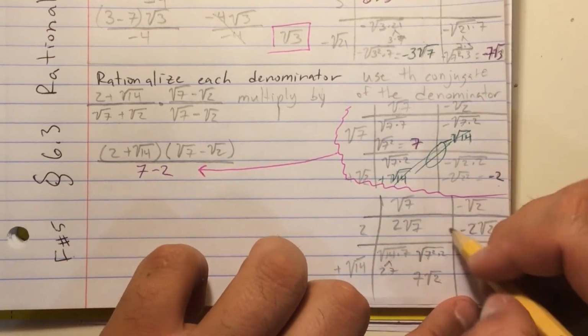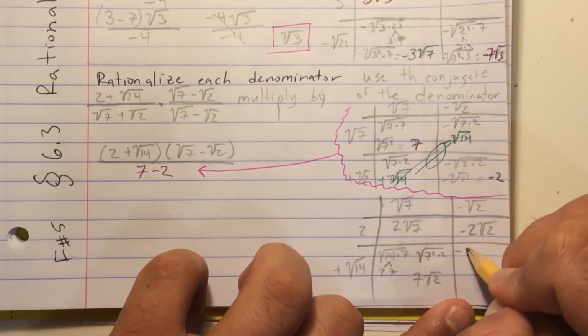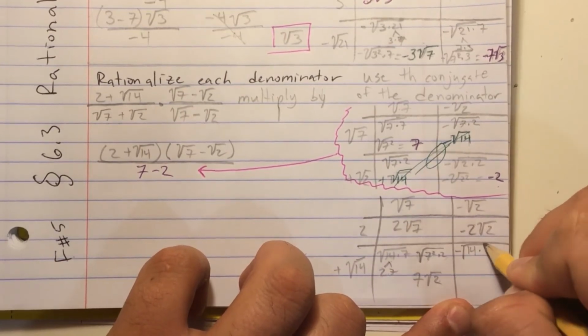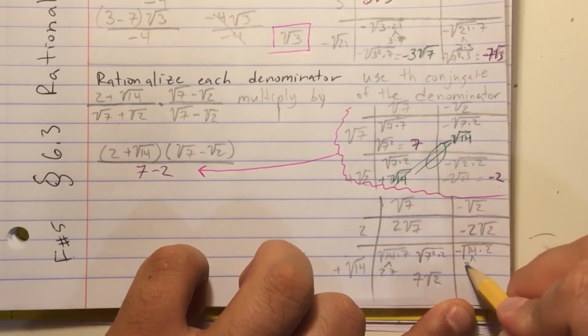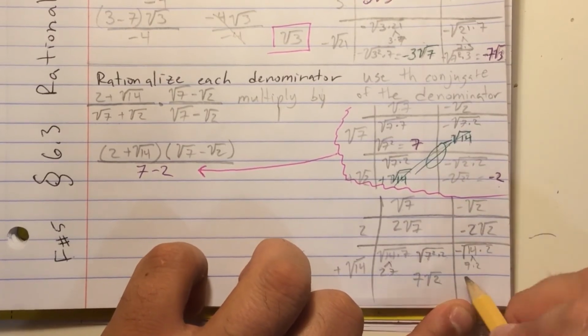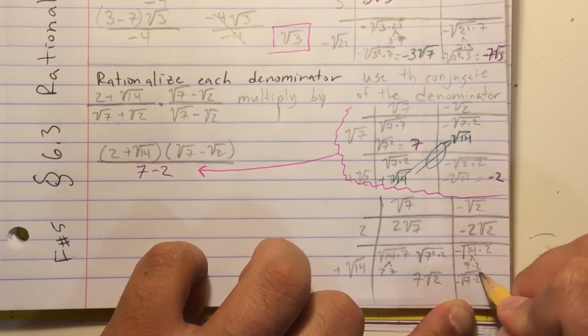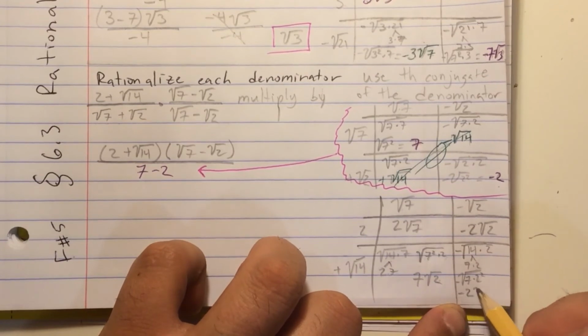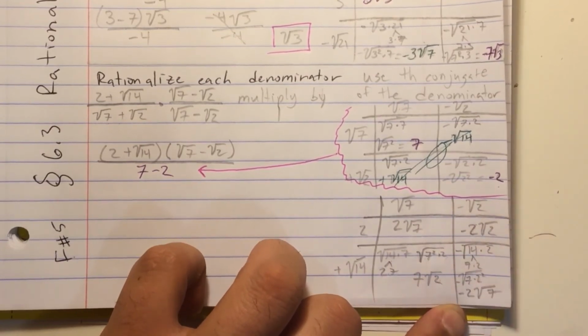Then we have a similar problem over here. We have minus the square root of 14 times 2, but 14 is just 7 times 2 again. So this ends up being the radical negative of 7 times 2 squared. 2 squared will come out as a 2, so negative 2 square root 7.